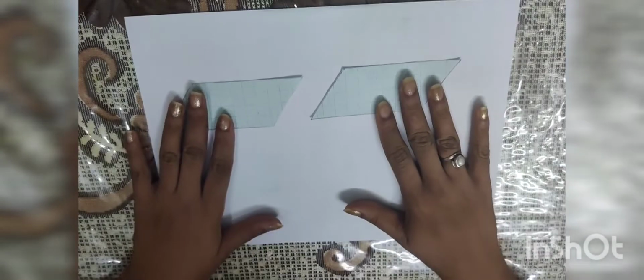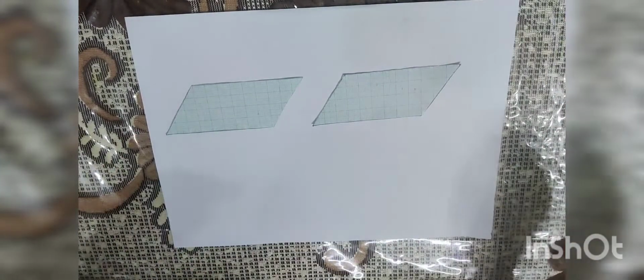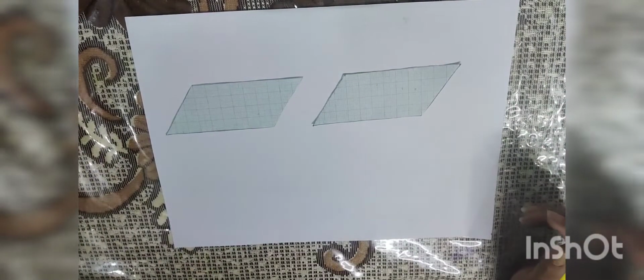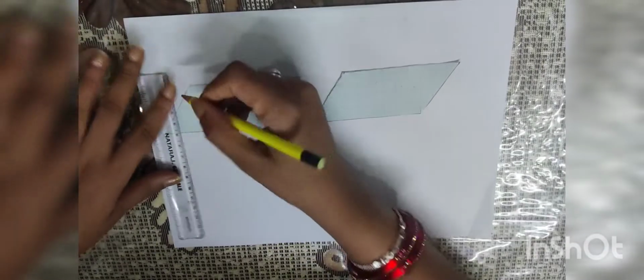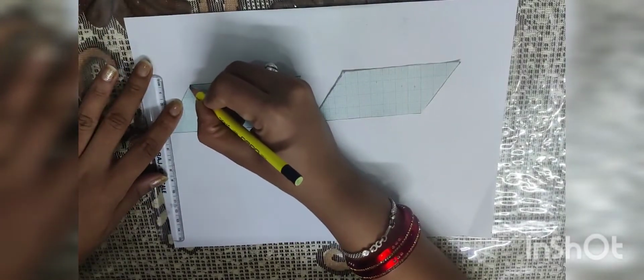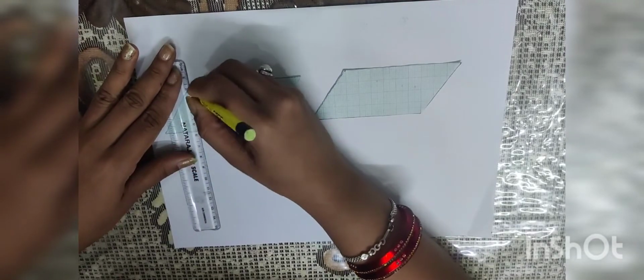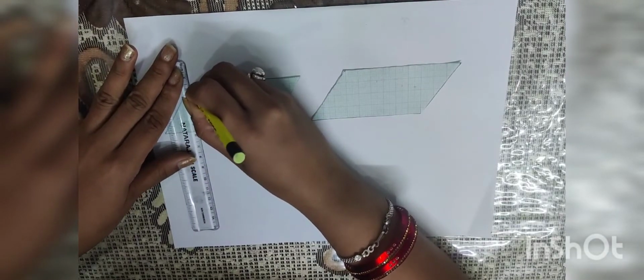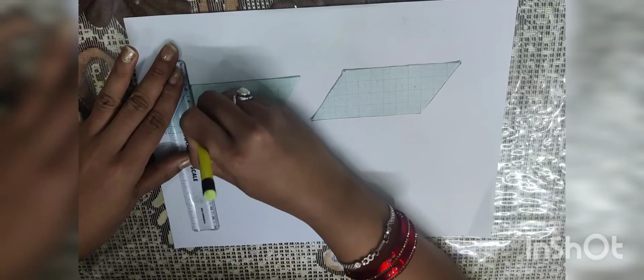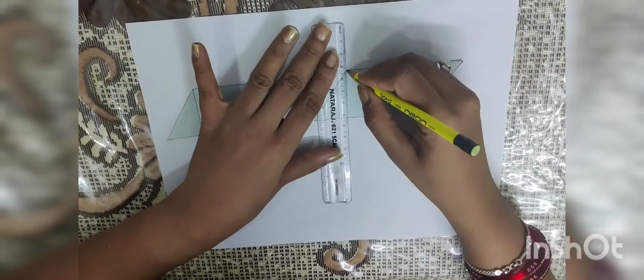Now you can see I have got two parallelograms. Let's keep these two parallelograms on this sheet of white paper. Now we will ask our students to join this vertex and draw a perpendicular downwards. Either they can draw a 90-degree angle, or simply draw along the line of the graph sheet, this way, in both the sheets.